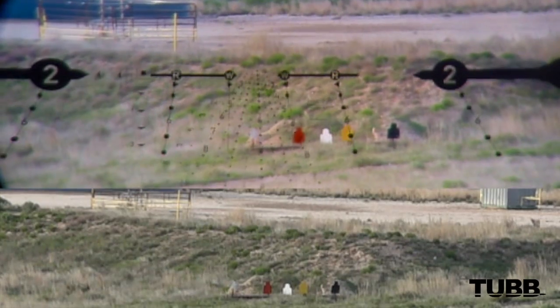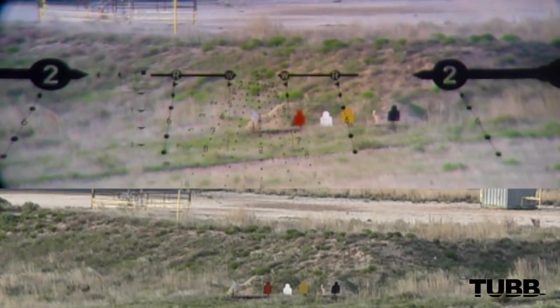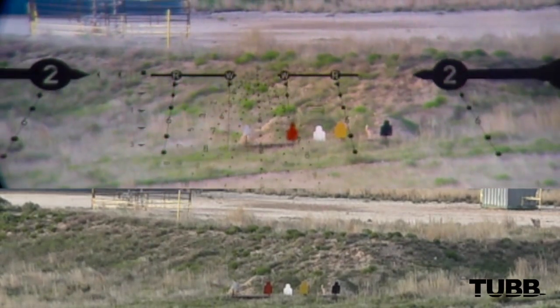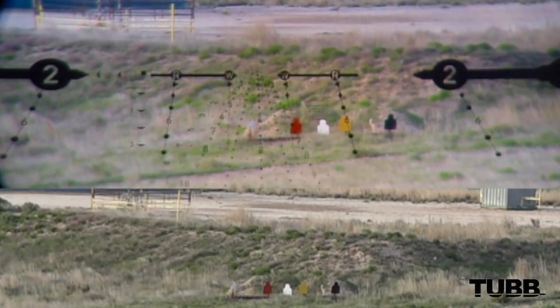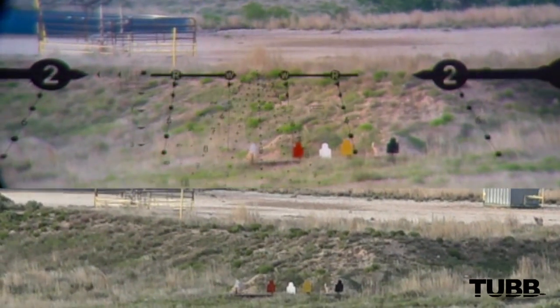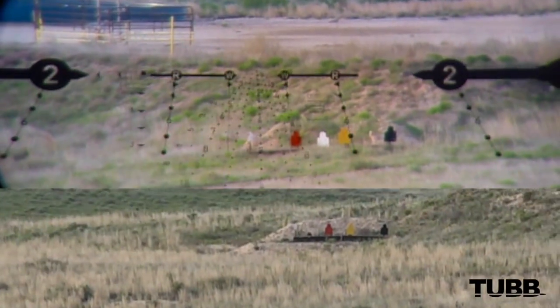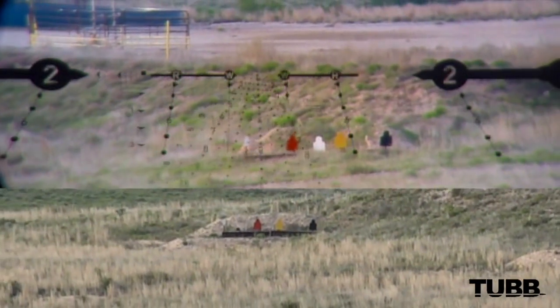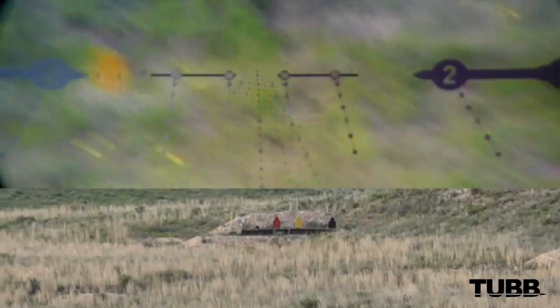We're going to hold about 5 here. 660. Got the gun level. 660. Just about hit under the dot for 5 miles an hour wind. All right. Here we go.